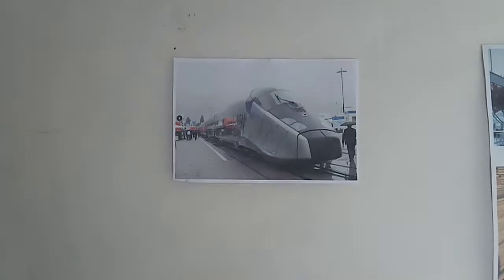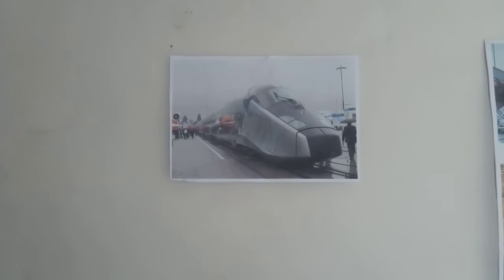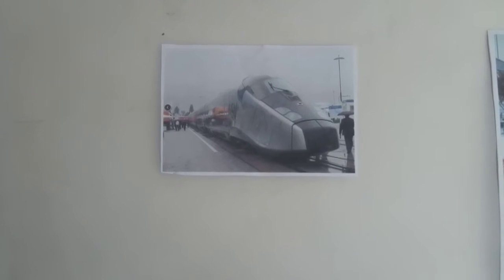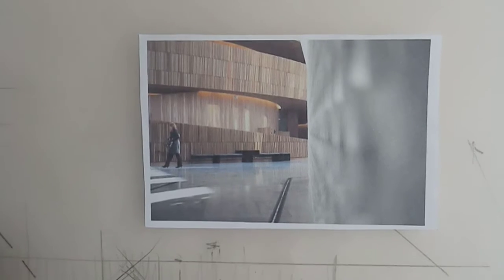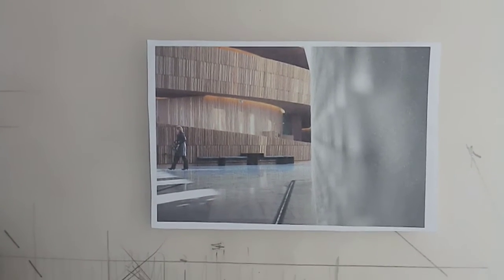And moving on to this image, I have that image there. I was going to overlay that. It's a modern train, just showing the type of folded metal profiles that I'm trying to incorporate into my building. Again, the Snøhetta project, they use a lot of timber.